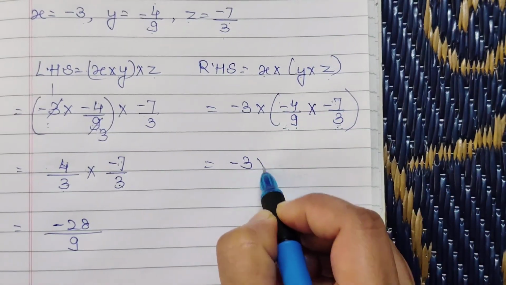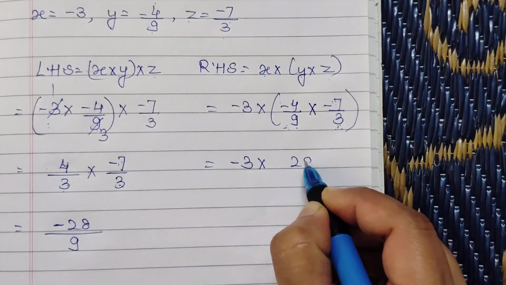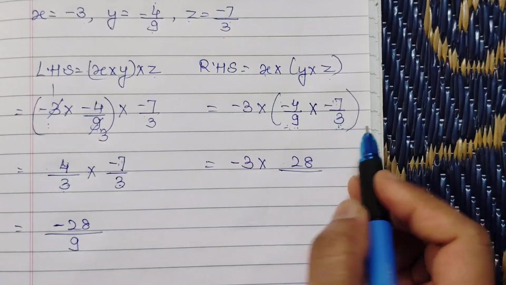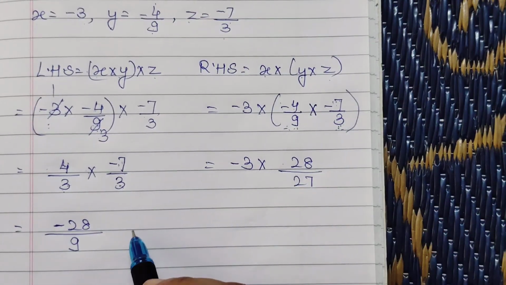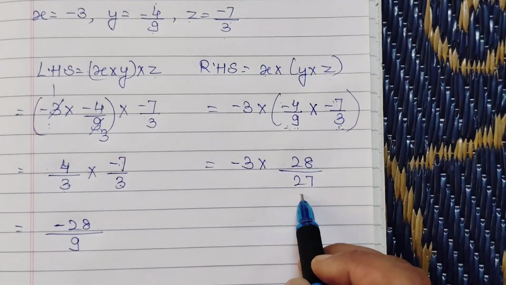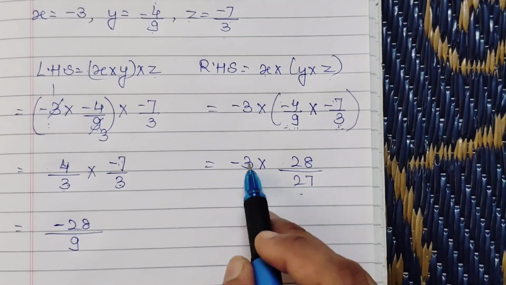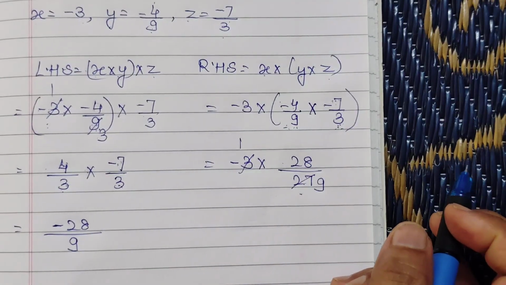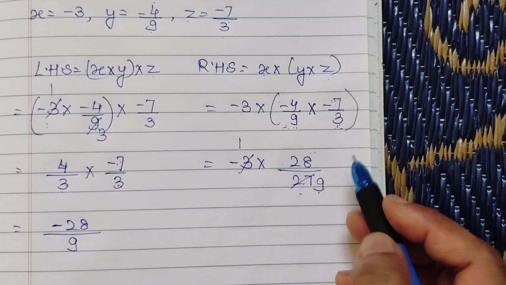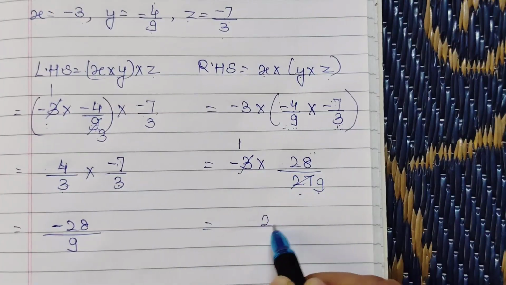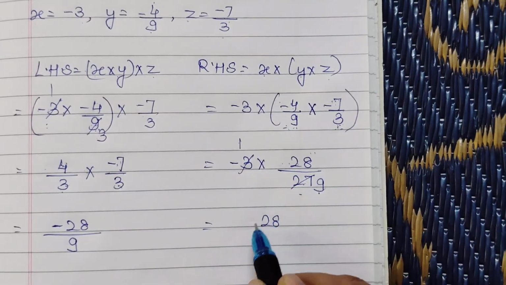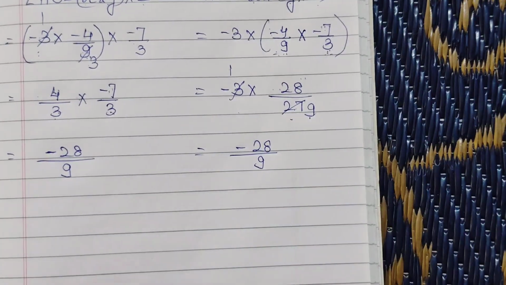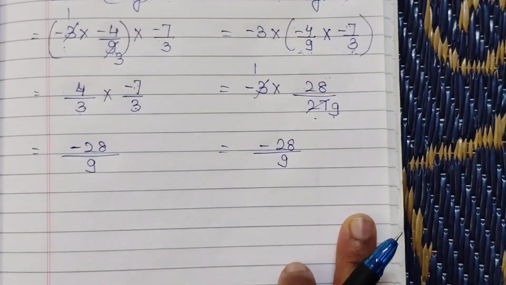So minus 3 multiply by 4 sevens is 28, minus minus plus upon 9 3s is 27. Now here 28 and 27 we cannot divide, but in the cross we can divide this. So 3 1s are 3, 3 9s are 27. Okay, this also we cannot reduce. So what remains? 1 into 28 is 28, minus plus minus upon here what remains down? Only 9. Okay, so you can see left hand side and right hand side are equal.